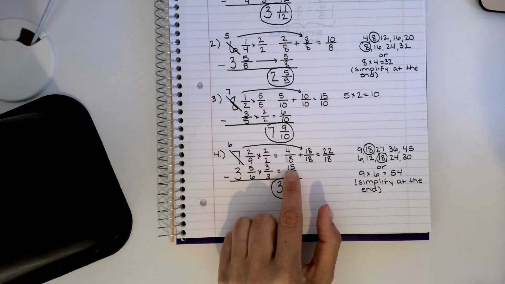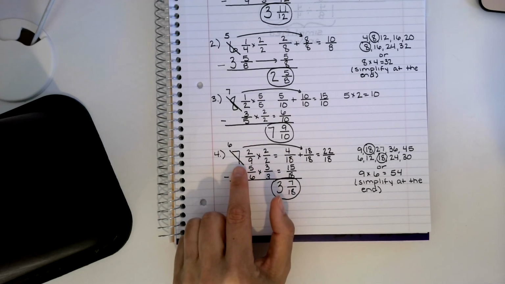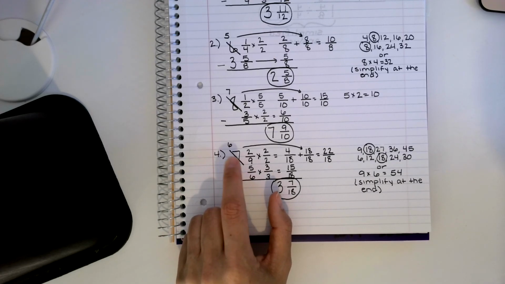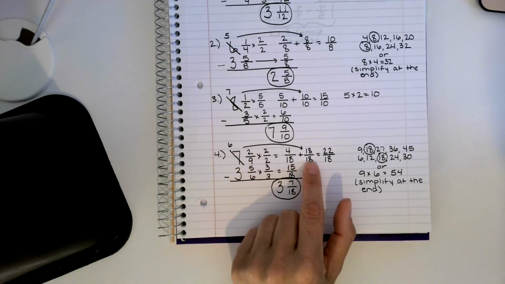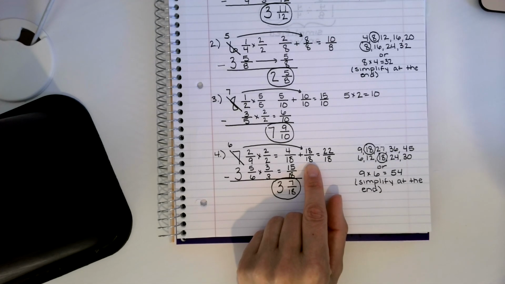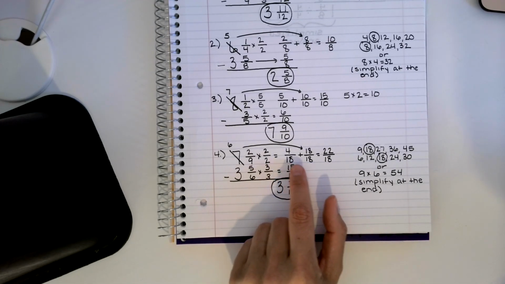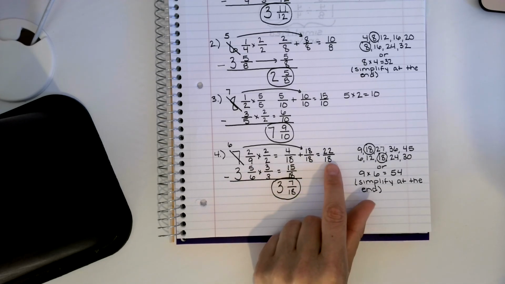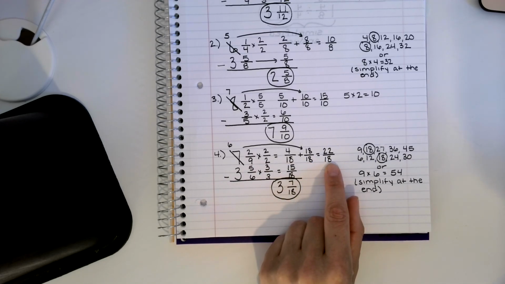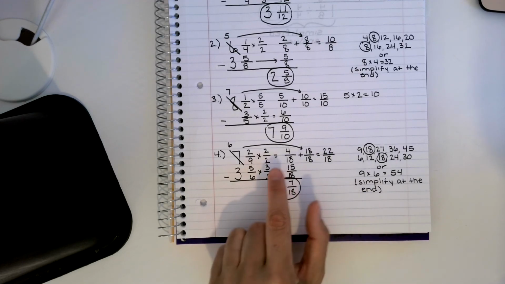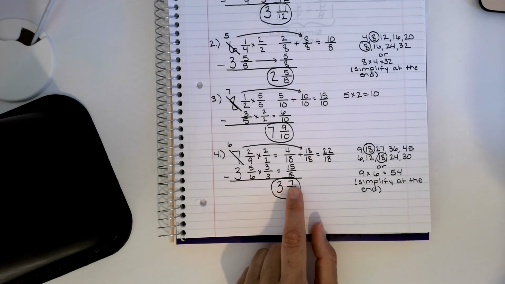4 minus 15, you can't do it, so you need to borrow from your whole number. So now you have 6, and you took that whole number and turned it into a fraction over here and added it to your fractional side. 4/18 plus 18/18 is 22/18. 22 minus 15 is 7.